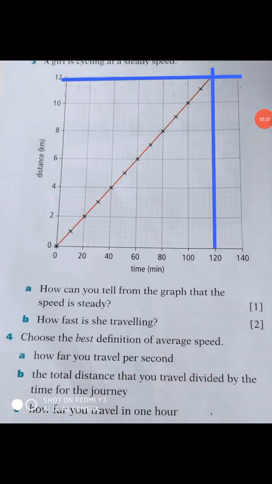Another way is kilometer, you have to convert to meters, and time can be converted to seconds. So 120 kilometer can be converted to meters by multiplying by 1000, as 1 kilometer is 1000 meters. And then time, 120 minutes can be converted to seconds by multiplying by 60, as 1 minute has 60 seconds. So it will give you 12,000 divided by 120 into 60, and you'll get the average speed of the girl as 1.6 meter per second.